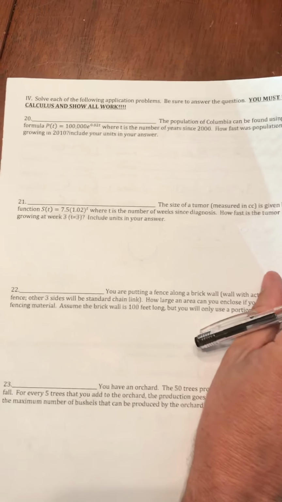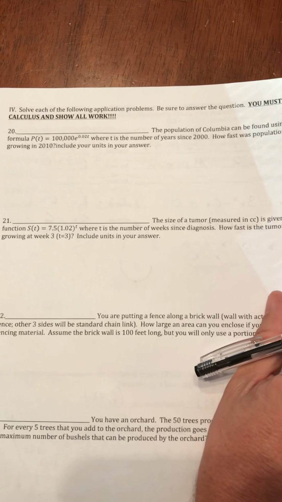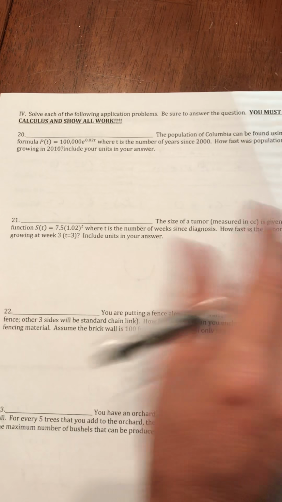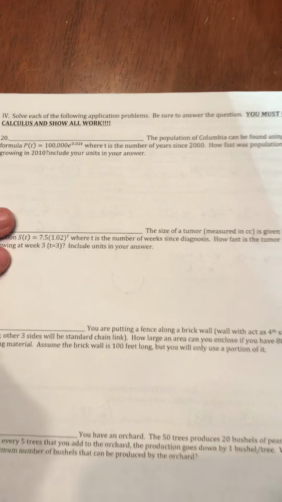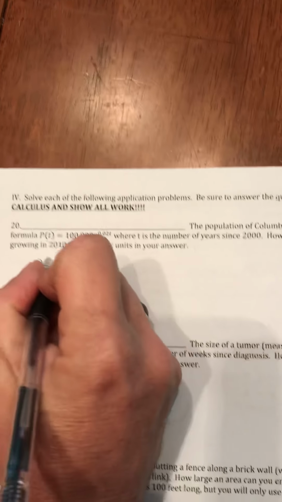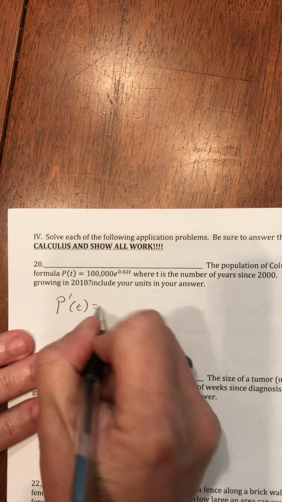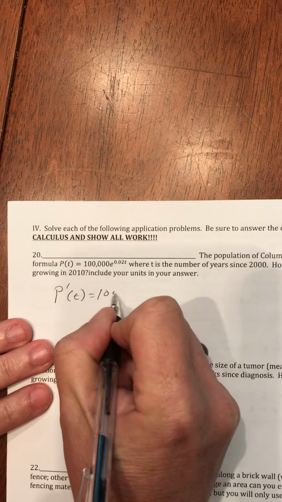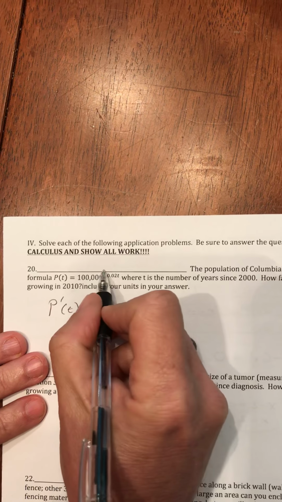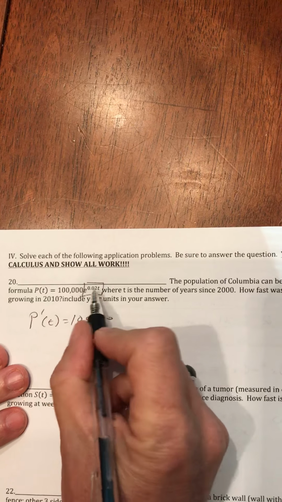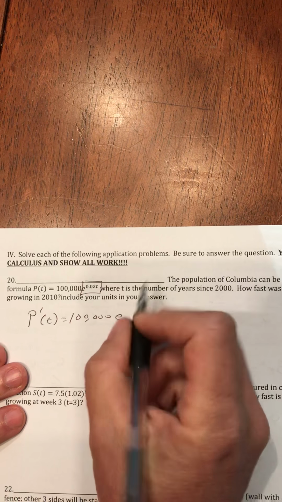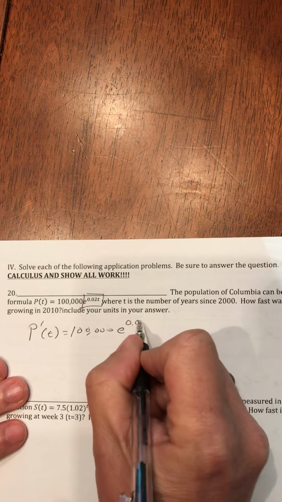So basically here, the population of Colombia was given to you. It's right here. And so you just have to plug that into the derivative equation. So you take off the 100,000, set it to the side, and we're really just taking the derivative of e to the anything. And the derivative of e to the anything is, of course, e to the anything.